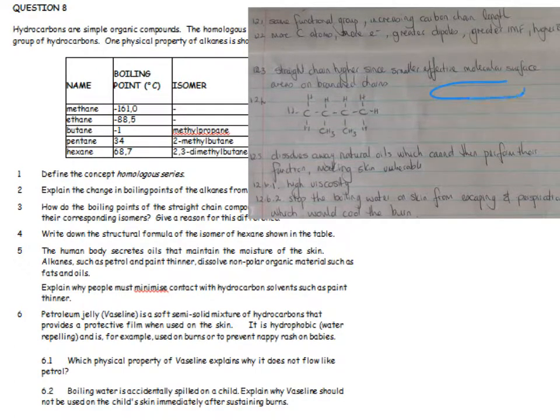The straight chain has a big surface area, whilst the branched has a smaller surface area. Low boiling point compared to high boiling point. Why? Because on this there's lots of electrons available to create dipoles here, very few electrons available on the outer surface area to create dipoles.